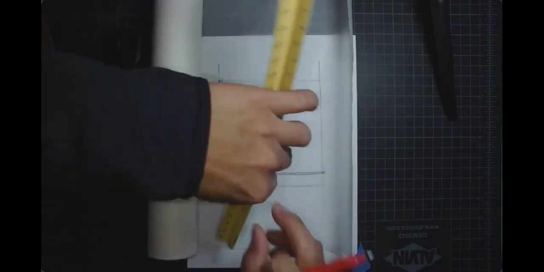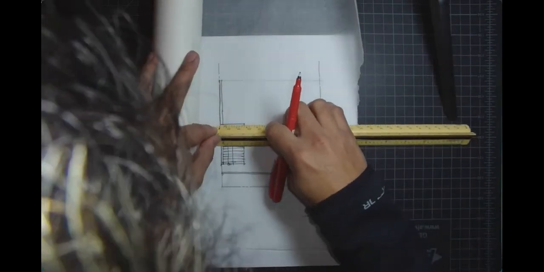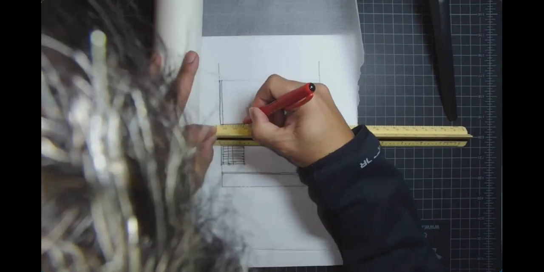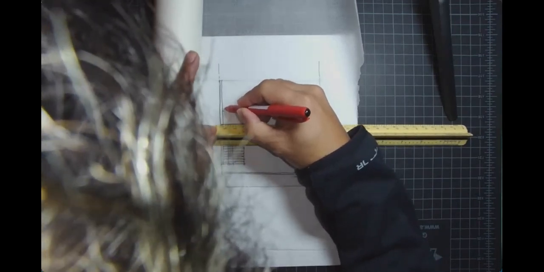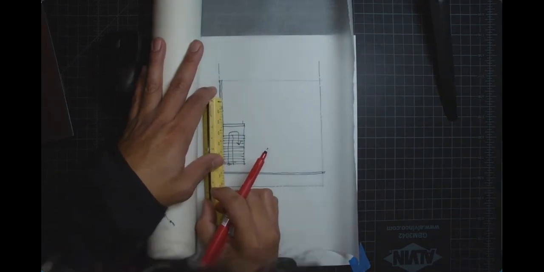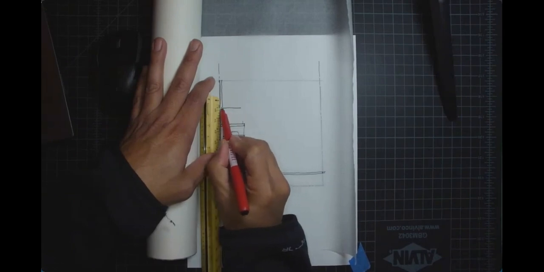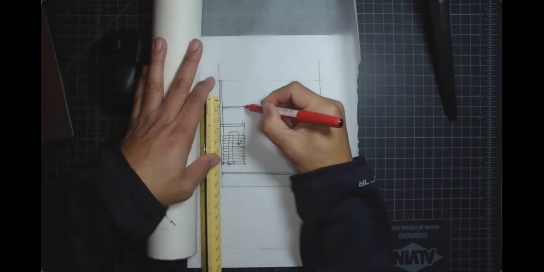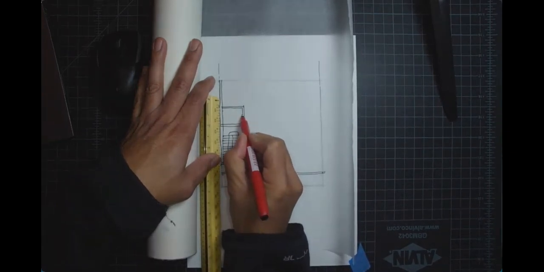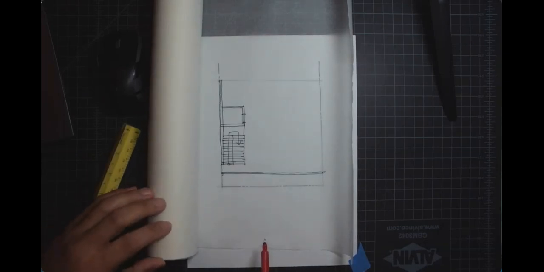There you go, 8 feet and something, whatever that distance is from the manufacturer. So here's my 8 feet, and then I would have 6 feet, I believe. Again, you have to look at your manufacturer. And then it's going to open to one side. So there's my opening, and so forth.